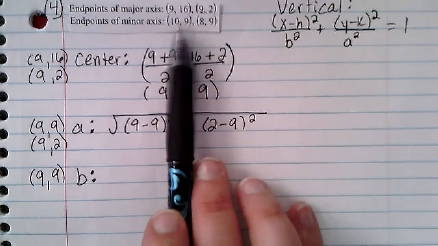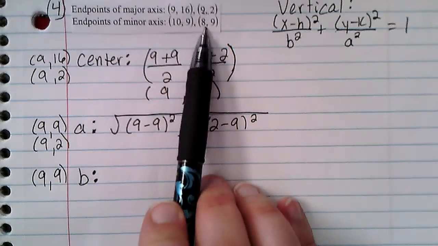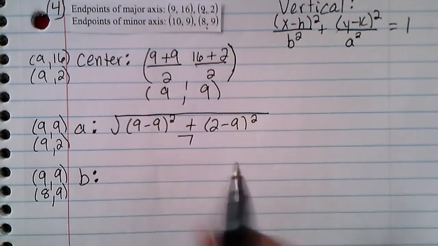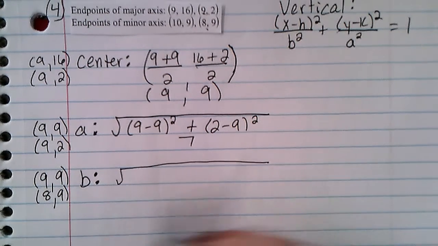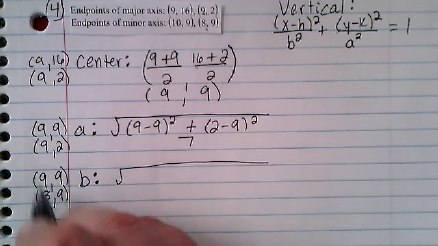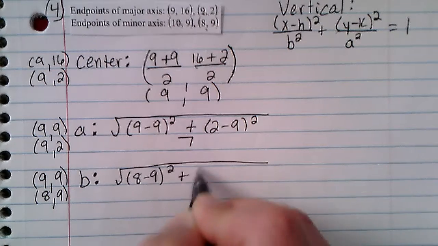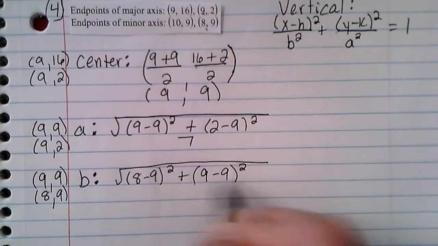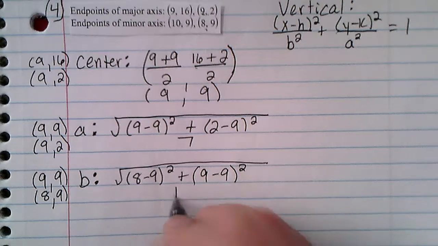So just be super careful. Again, I get to pick either one of those co-vertices. I think I'm going to pick the 8, 9. I like dealing with smaller numbers instead of larger numbers. Again, just a personal preference. It really doesn't matter. So x1 minus x2 squared, y2 minus y1, again, that's going to be 0, so not completely necessary. Type it in the calculator, you get 1.